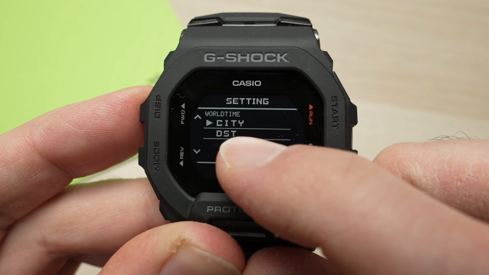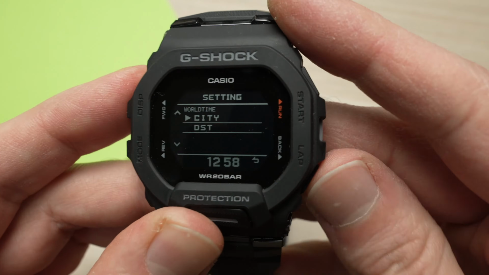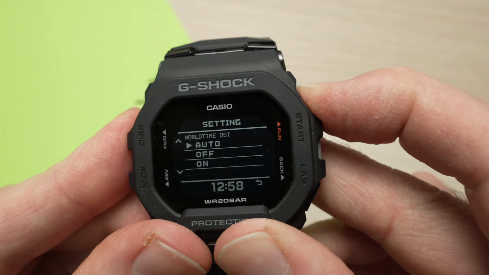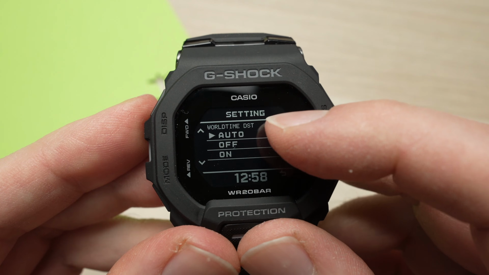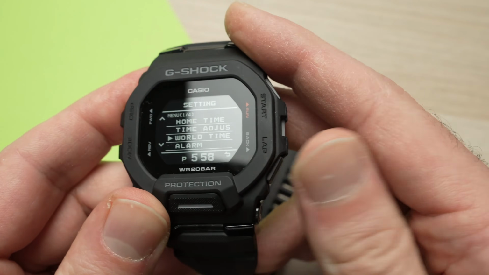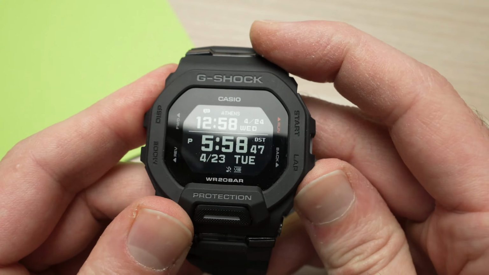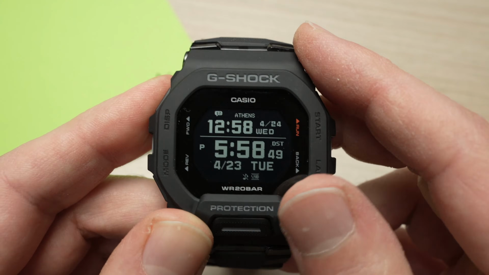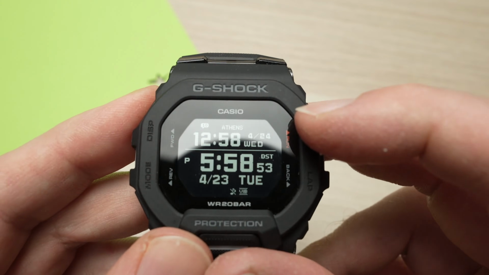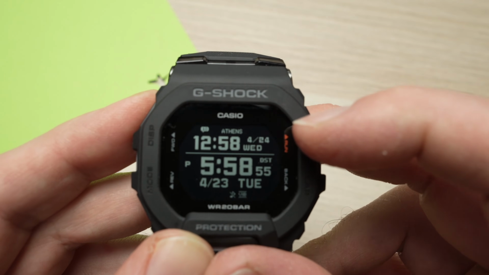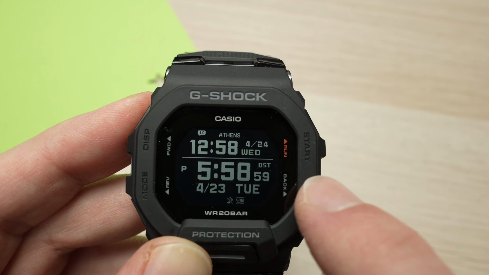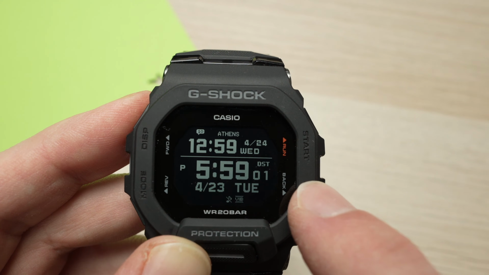You can go over here to DST, which is daylight saving time, by pressing the left lower button here and then start, and you can switch this auto off or on. To go back, simply press this back button here, right side lower button, and as you see now, it has changed. I have on the top here the Athens time zone with the date and my local time zone down below.